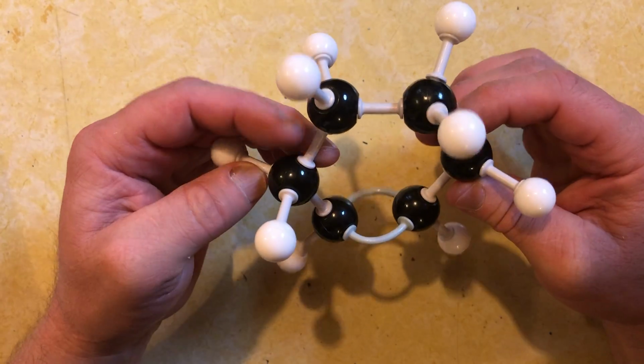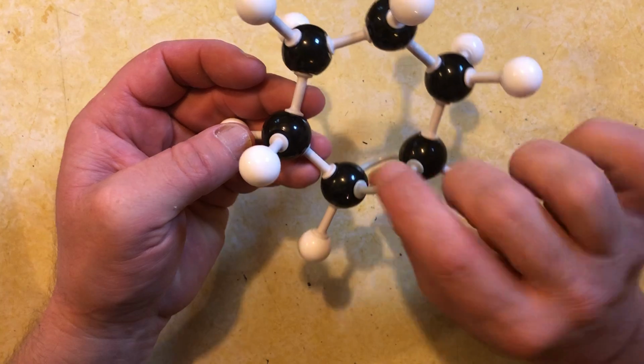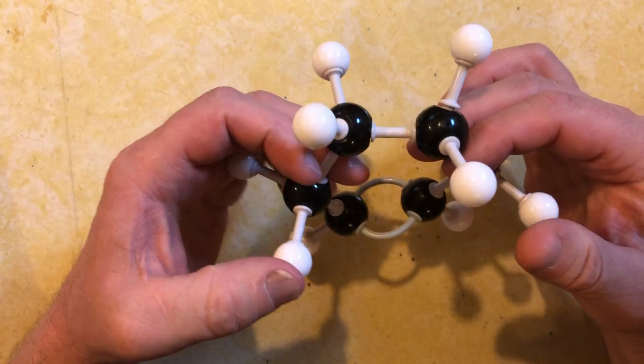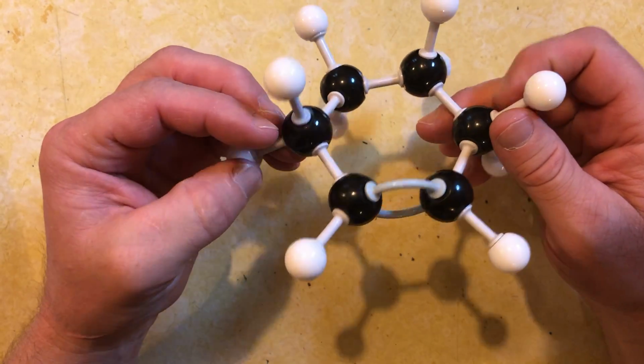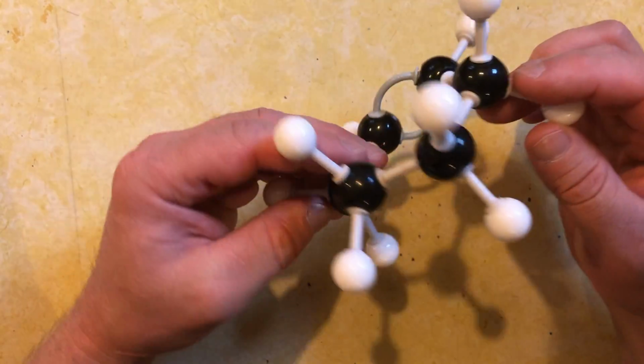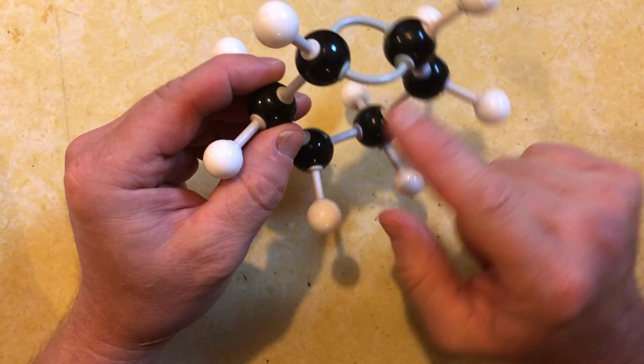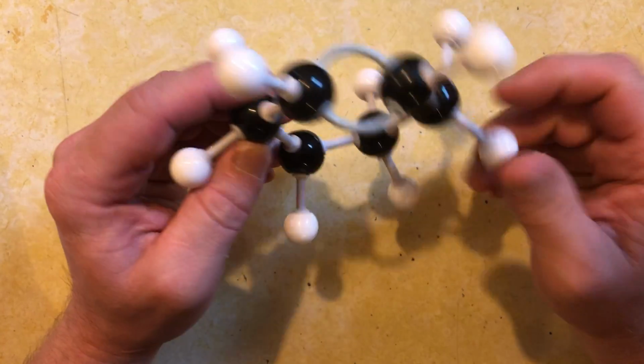I forget how this goes, but I'm thinking if you put a double bond here and a double bond here, and you have a benzene ring, that's pretty much planar. So it gets less and less of a chair conformation as you put another one in there and a third one.